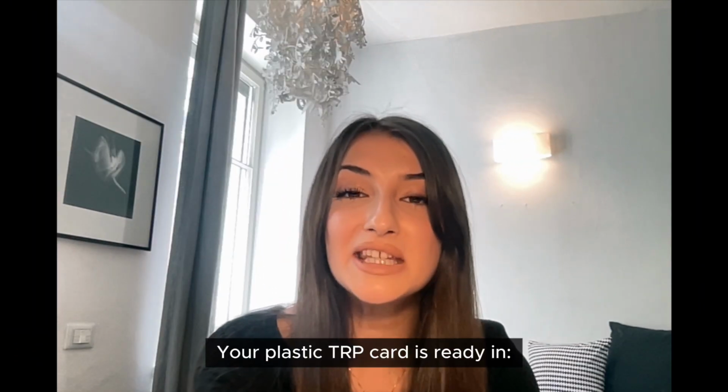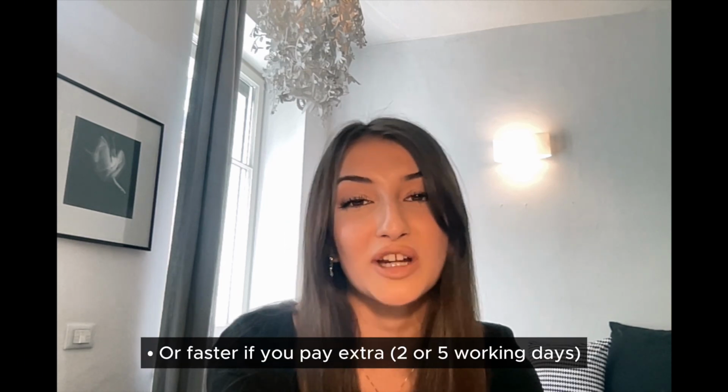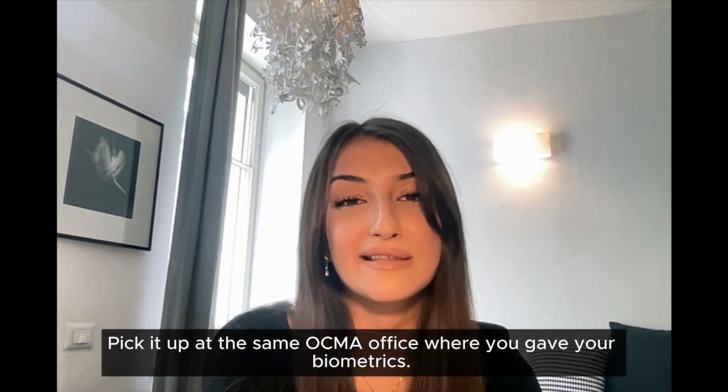Step 8. Get your TRP card. Your plastic TRP card is ready in 2 weeks, which is the standard time, or faster if you pay extra, 2 or 5 working days. Pick it up at the same OCMA office where you gave your biometrics.